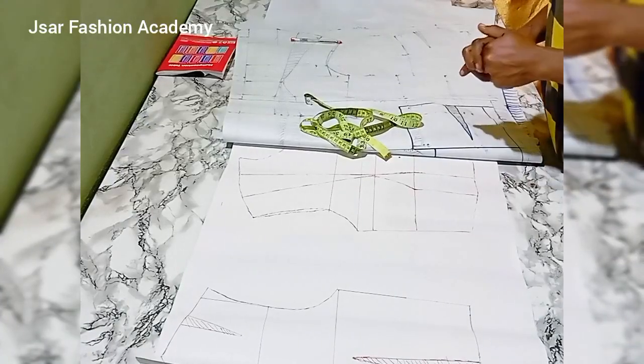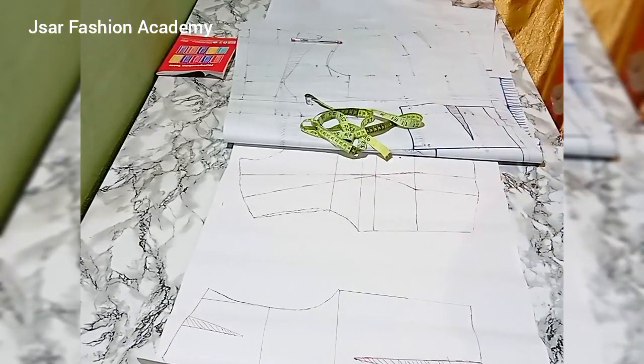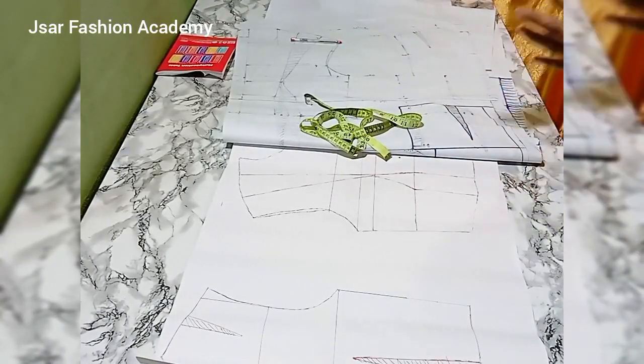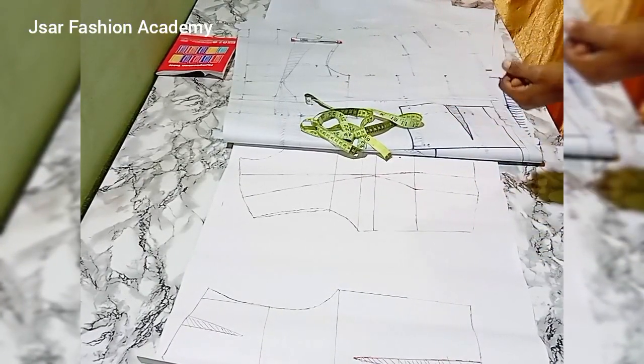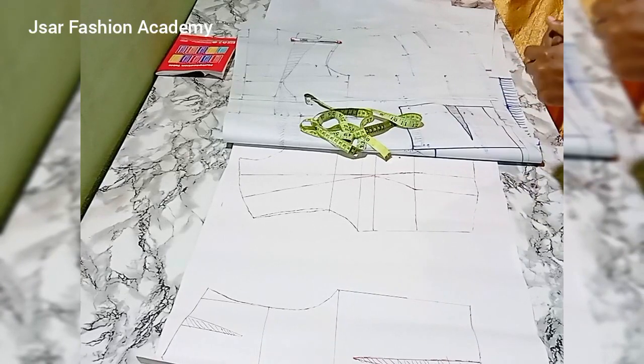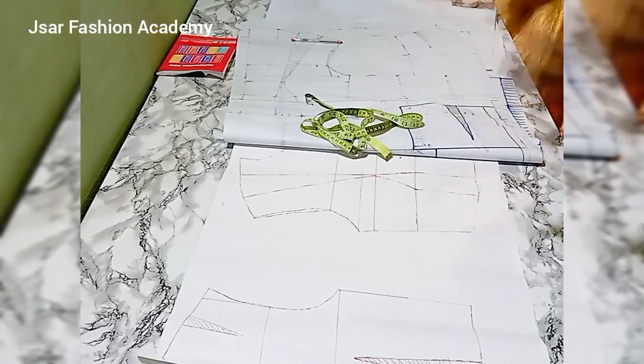Hey guys, by now you might have watched the first part and the second part of the video, where we talked about how to draft the half scale basic bodice pattern, the full scale, and also the gown block and your contouring.